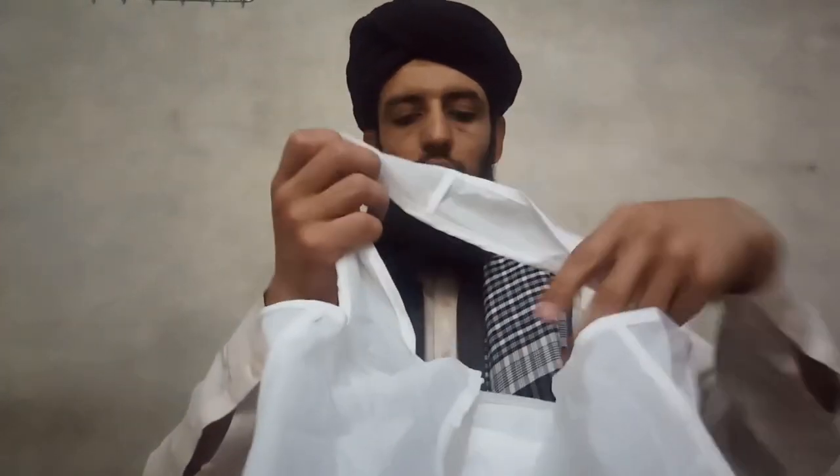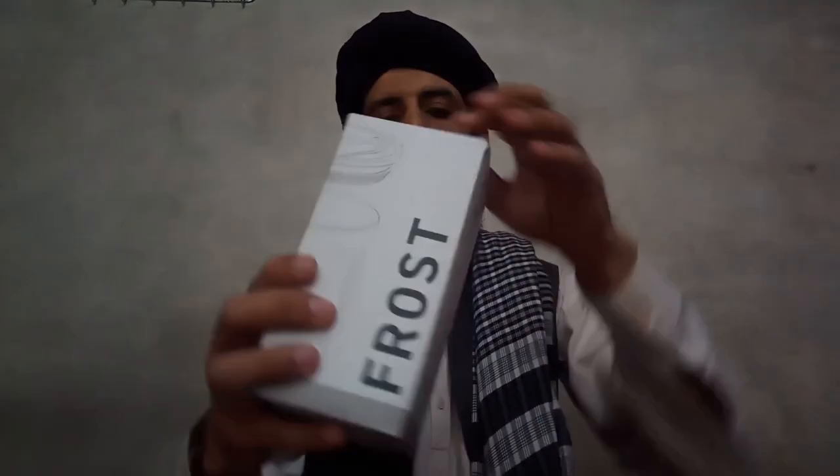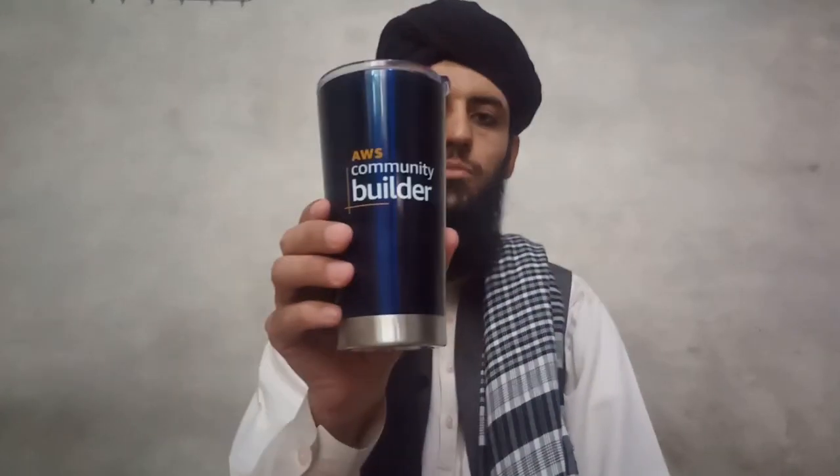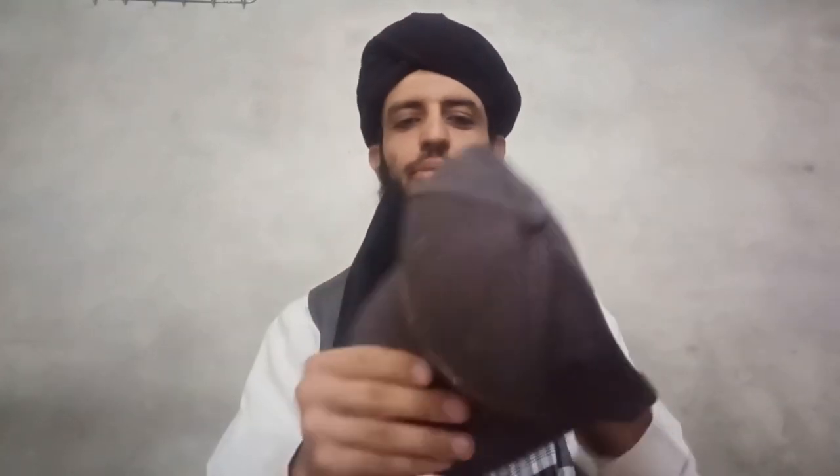After that, there is some stuff. The first one is this glass, like this one. Let's open it for you. Yeah, this is an AWS Community Builder bottle. After that, this is a cap. I can wear this cap, but it is not fitting here, so I have to remove this and wear this one. After that, this is a diary, and this is a pen that is present inside this diary.